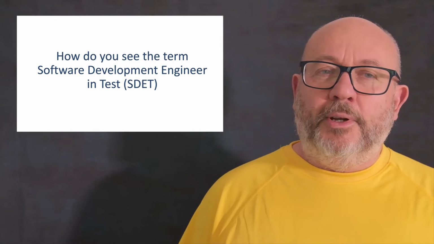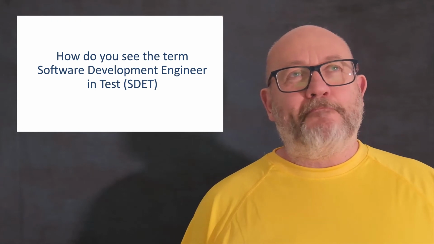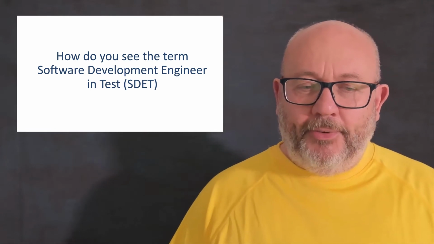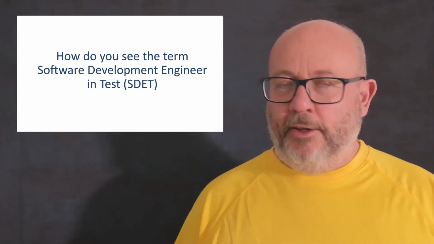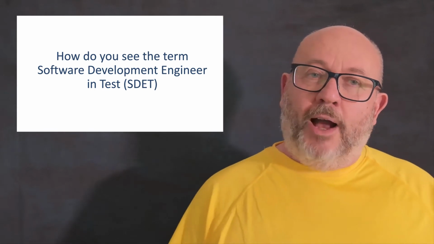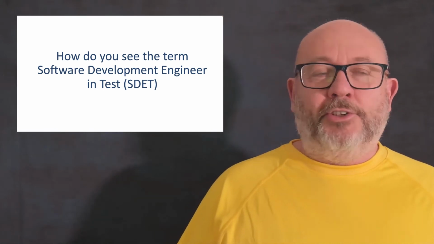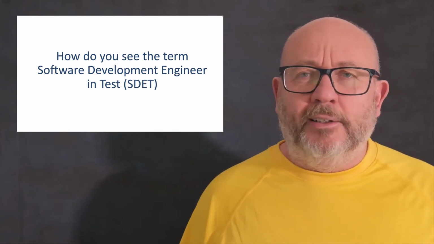How do I see the term software development engineering test? I'm not sure, but here's what I think. If testers with some technical insight, that is, they are more technically oriented, let's say, they're not user testers, they are professional test engineers, I would expect that the role of an SDET, the activities of an SDET, would be very well supported by the technologies I'm proposing. And so I think if you want to call your test engineers software developers in test, cool. I mean, it's just a title. I kind of don't care.